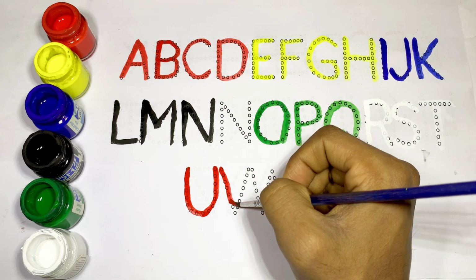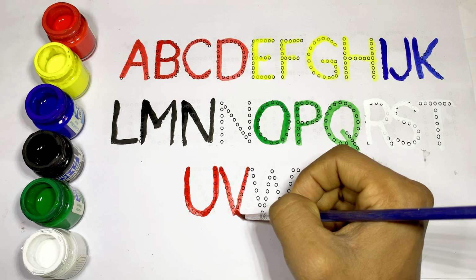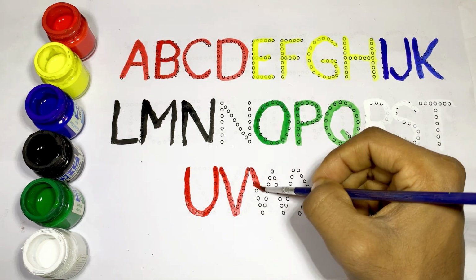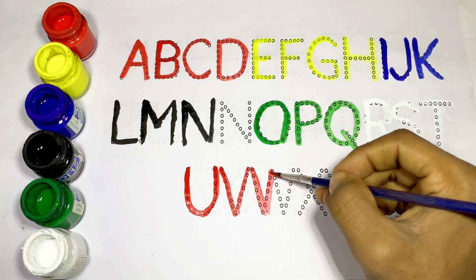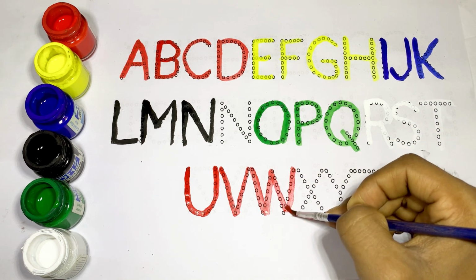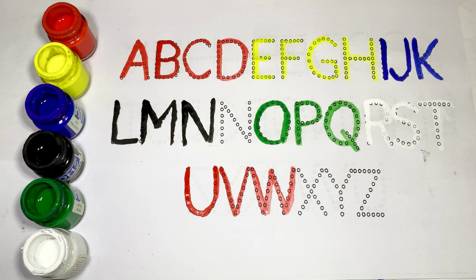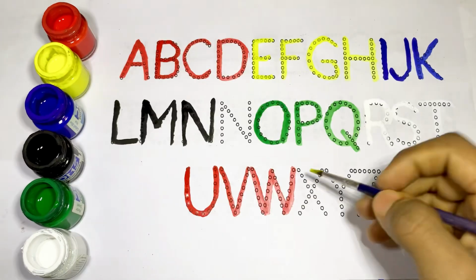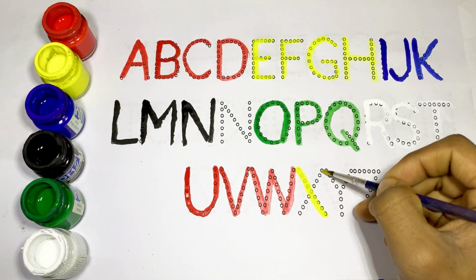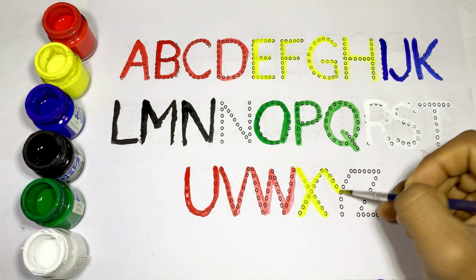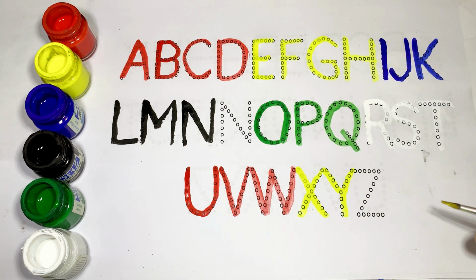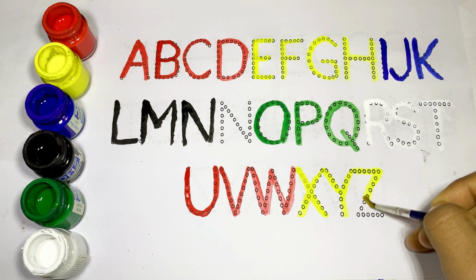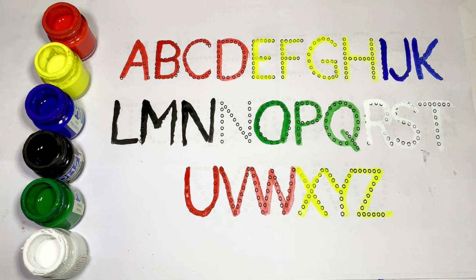V. V for van, V for vanilla. W. W for wallet, W for watch. Kids, now X. X for X-ray, X for Xmas tree. And use yellow color. Y. Y for yak, Y for Yaya. Z. Z for zebra, Z for zoo.